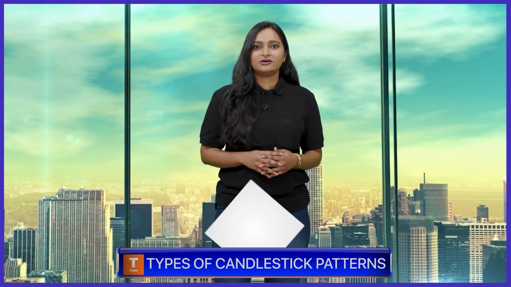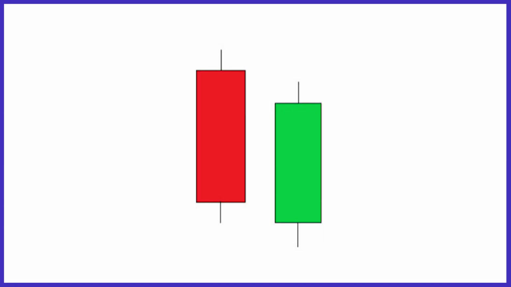Piercing line. The piercing line is also a two-stick pattern made up of a long red candle followed by a long green candle. There is usually a significant gap down between the first candlestick's closing price and the green candlestick's opening. It indicates a strong buying pressure as the price is pushed up to or above the mid price of the previous day.